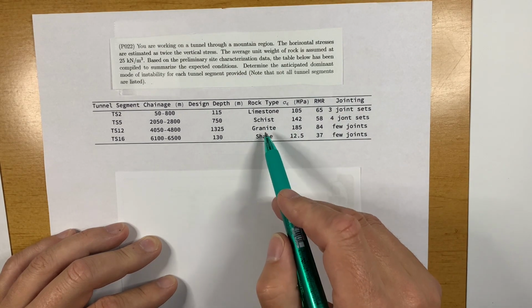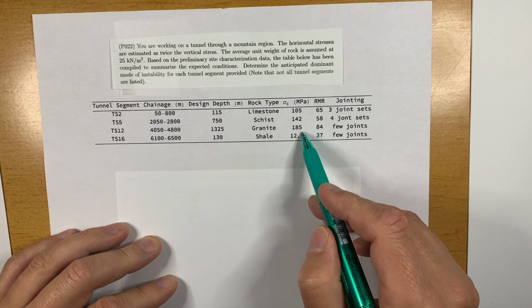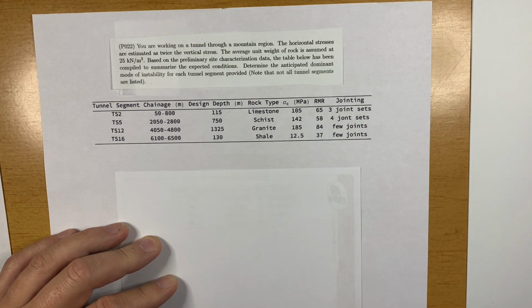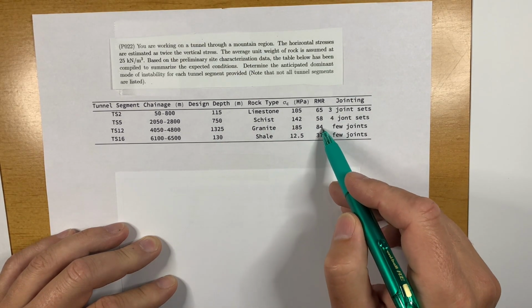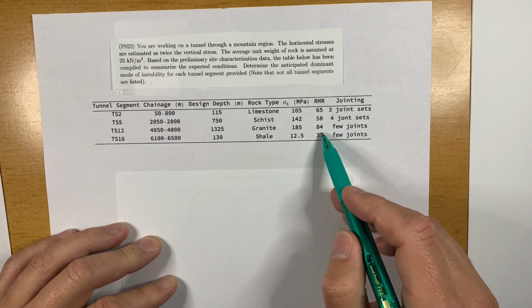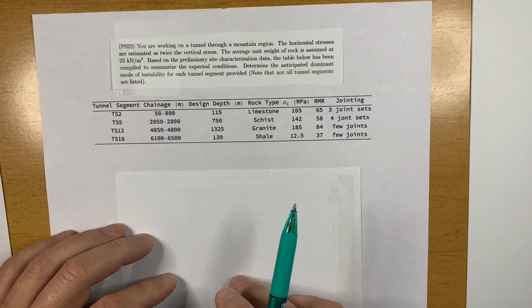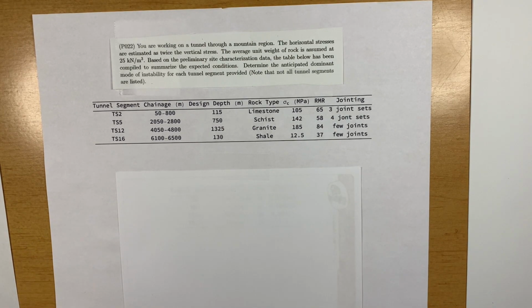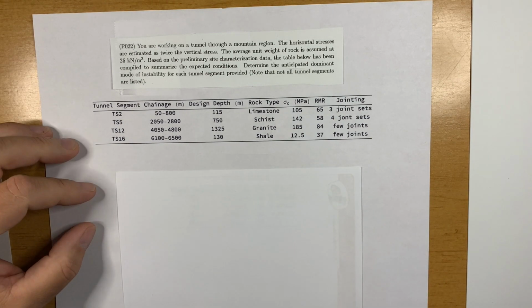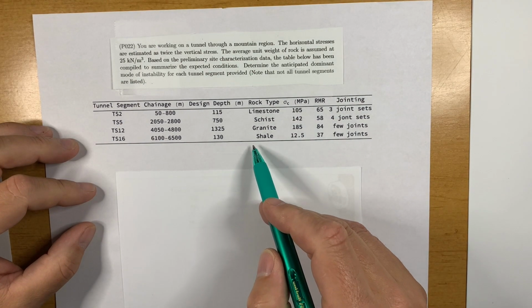And we're talking about a granite, which is very strong and probably brittle. It is of high quality, with few joints, but is quite deep. So that's going to imply pretty good tunneling conditions, but if the stresses are high enough, we could have some problems with brittle failure.